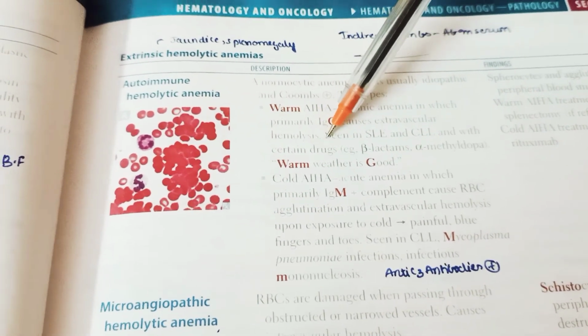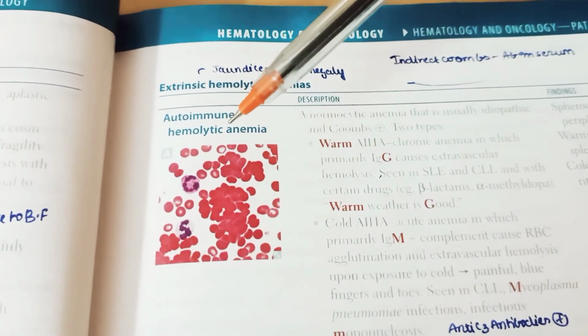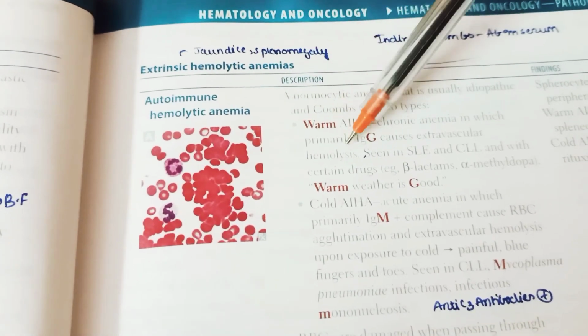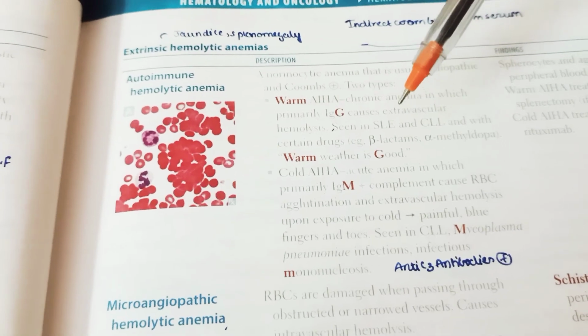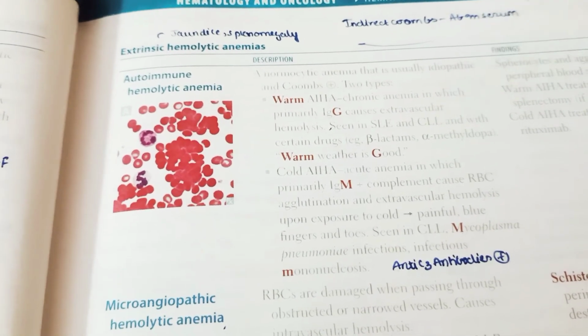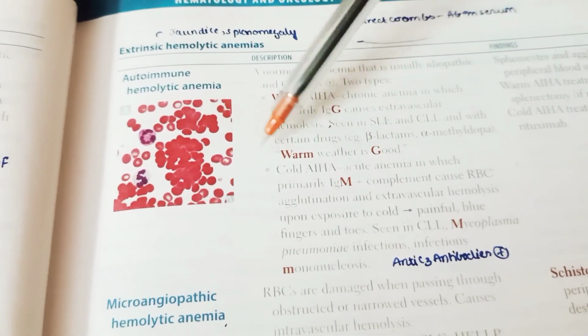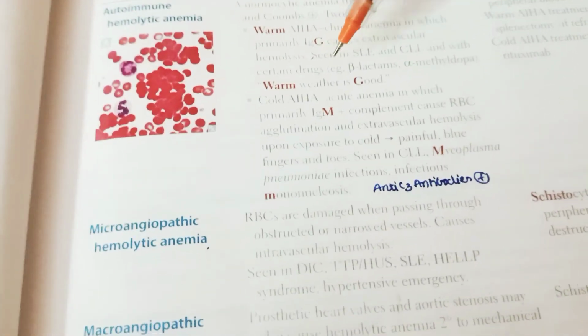It causes extravascular hemolysis. In the name itself you can see autoimmune hemolytic: because of some immunity, something is attacking, and that is causing hemolytic anemia. So in warm, IgG will attack, and that will cause extravascular hemolysis. It can be seen in SLE and chronic leukemias, and with certain drugs like beta lactams and methyldopa. Warm weather is good, so you can remember: warm good, warm IgG.